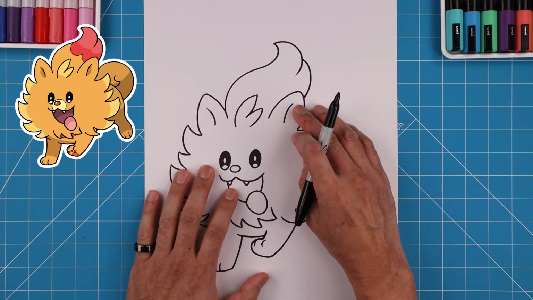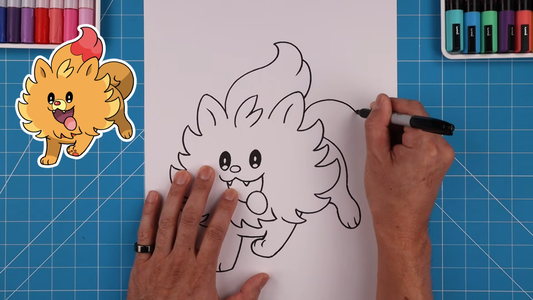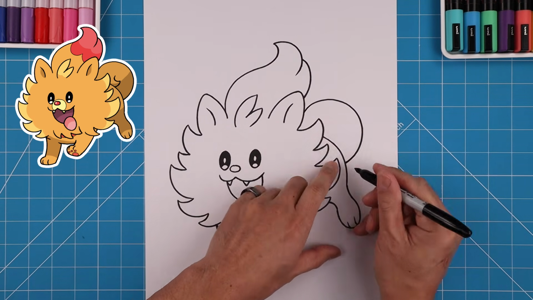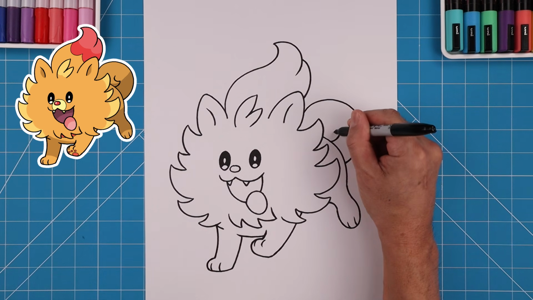Now the last thing we're gonna do is layer the tail in behind. So we're gonna start from the ear. It's gonna draw a circle, going all the way around, and then tucking that in toward the side. And we're gonna add a curl on the end of the tail, bend that up. I'm just gonna swirl this back around.